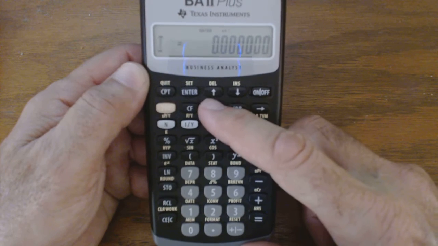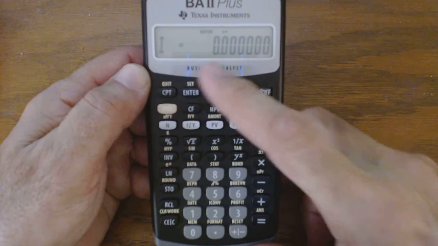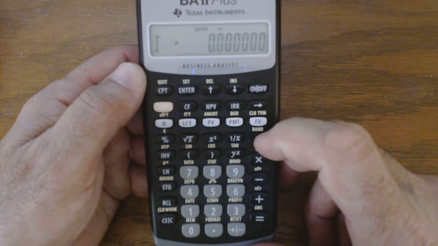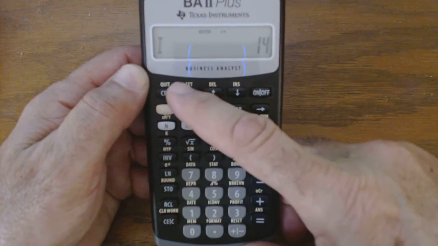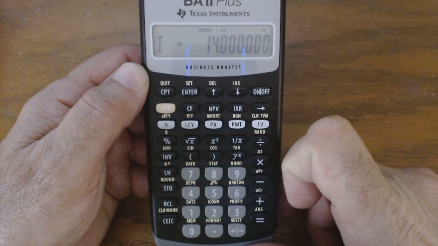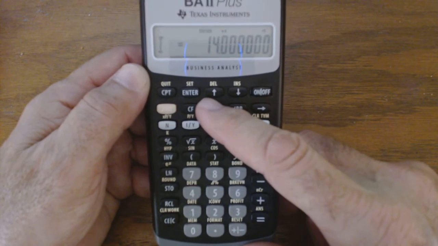So you hit net present value. Now it's going to ask you what interest rate. So what discount rate are you going to use? In this case, we use 14%. So you just type in 14, enter. And now that's the 14%. You've got that entered. And now hit net present value again.